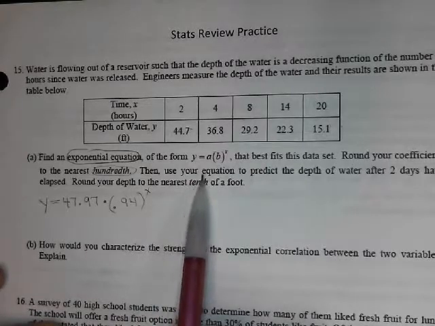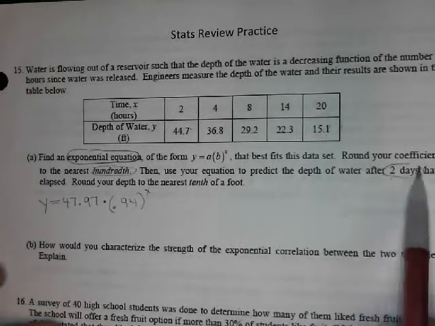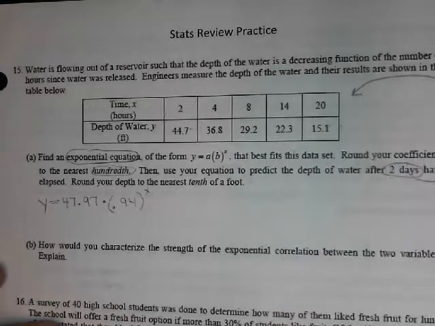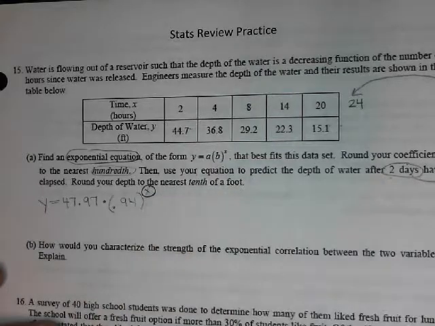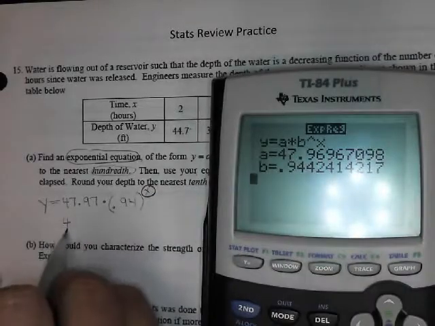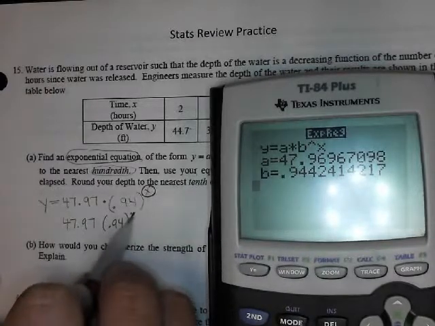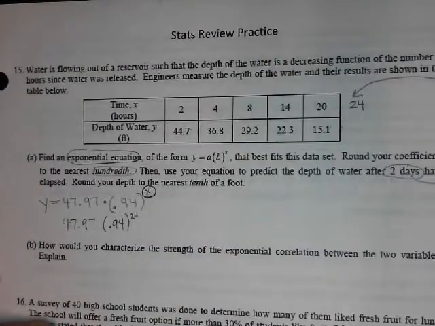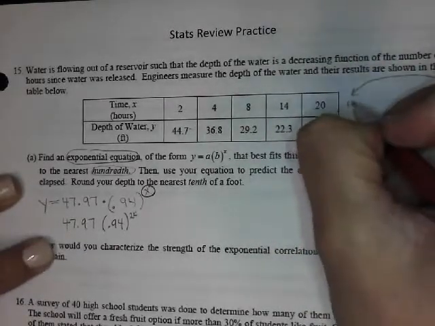And I'm going to use my equation to predict the depth of the water after 2 days. 2 days would be how many hours? Okay, 2 days is 24 hours. So I'm going to plug in an x of 24 right here. So 47.97 times 0.94 to the... 2 days, I'm sorry, 2 days is 48 hours. Back that up.